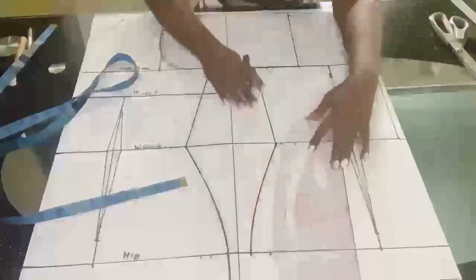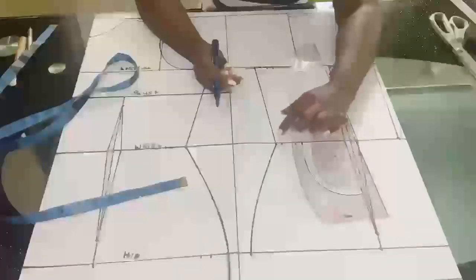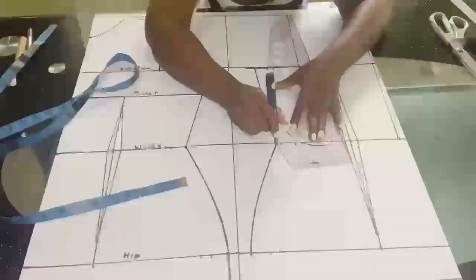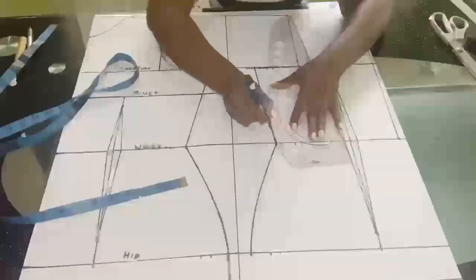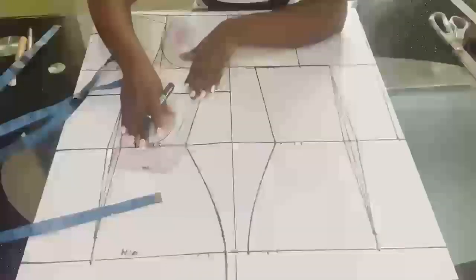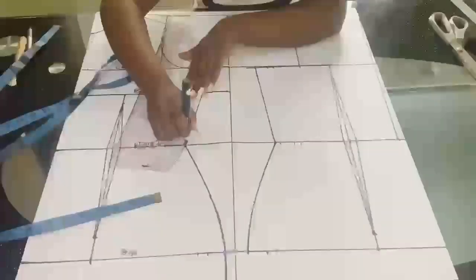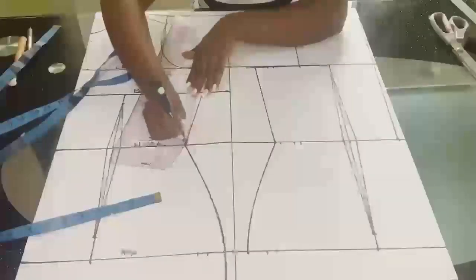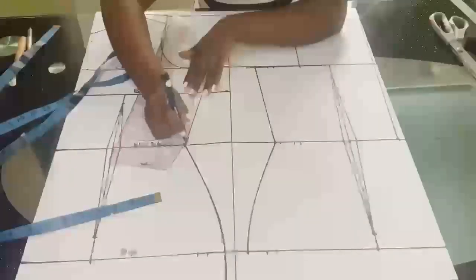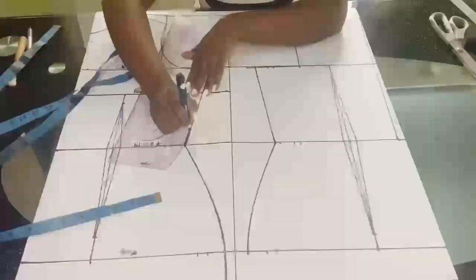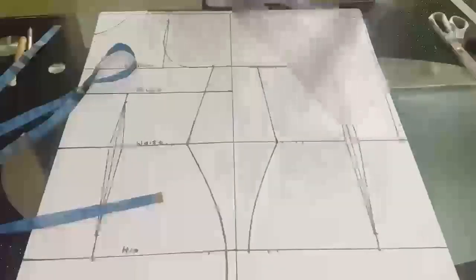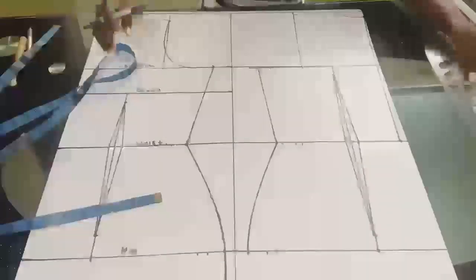Then try and eliminate any sharpness. You know, the human body is not totally sharp, so you blend that in. Then you repeat the same thing for the front parts. Any sharp parts, just blend it back into the fabric. All right, so you just blend that in. So we have our back. Our back is coming out gradually.